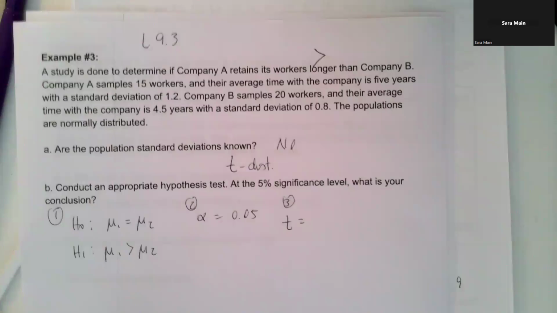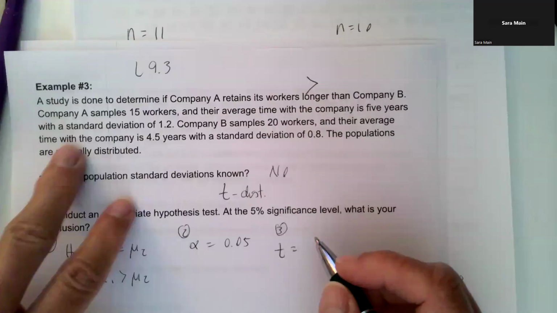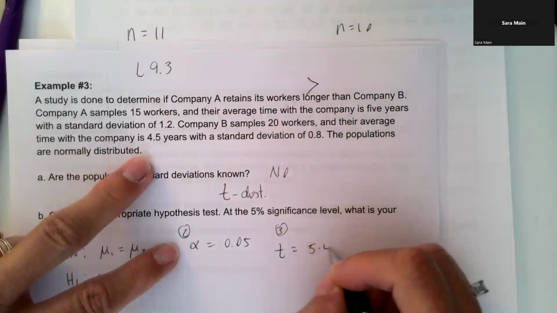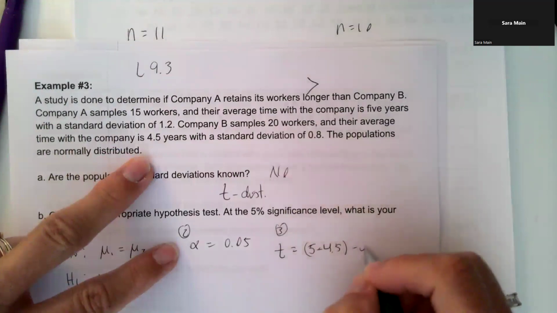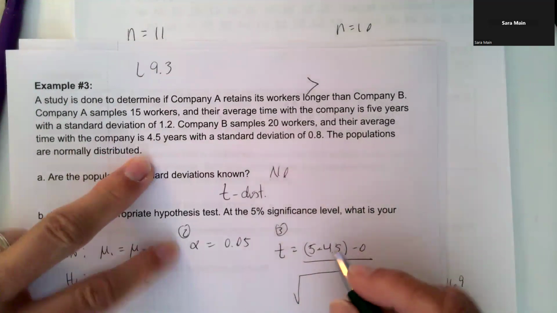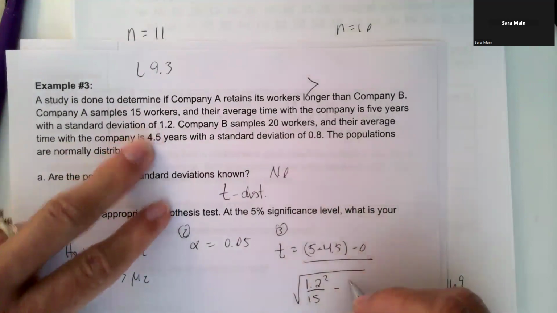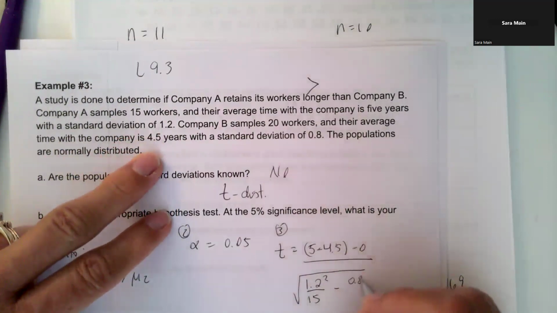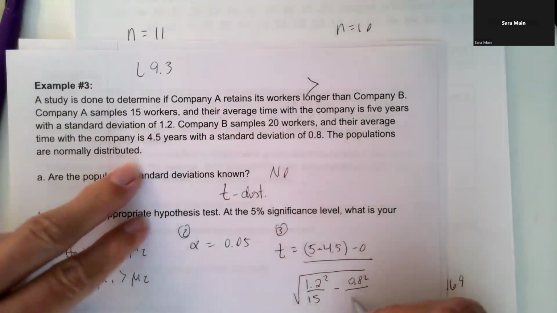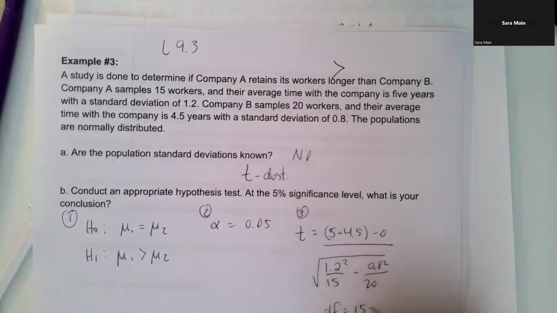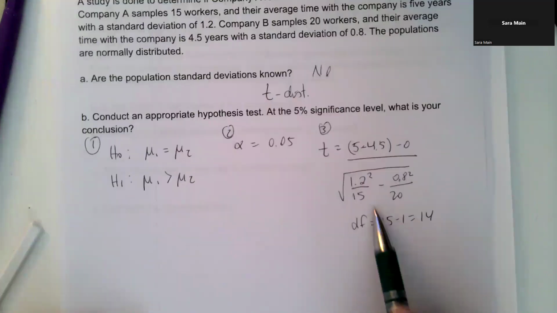So let's go ahead and calculate this. That means we have their average time is 5 years for A, and it was 4.5. So 5 minus 4.5, subtracting 0, divided by, and then you were given standard deviation here. So we're going to square that, divided by the sample size of 15, minus the standard deviation squared divided by the sample size of 20. And so our degrees of freedom is going to be 15 minus 1 or 14 because our smallest sample size is 15.